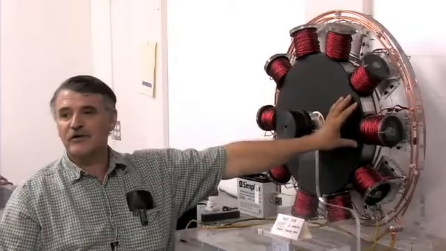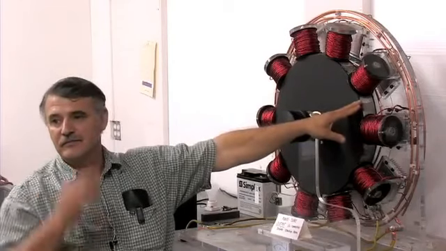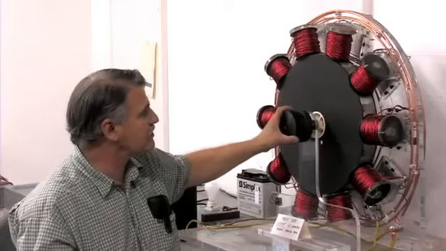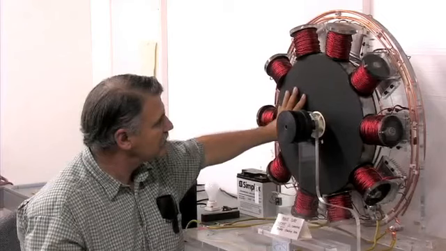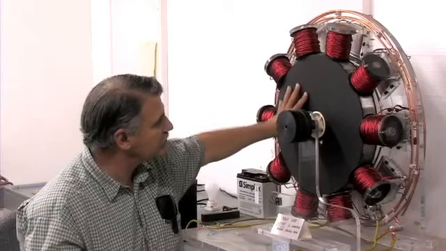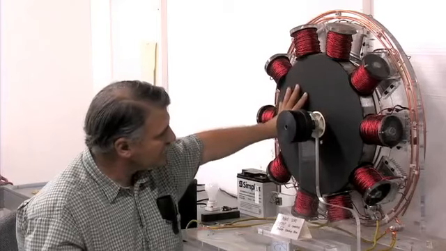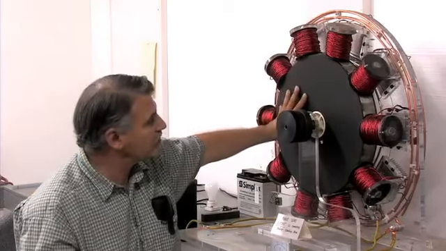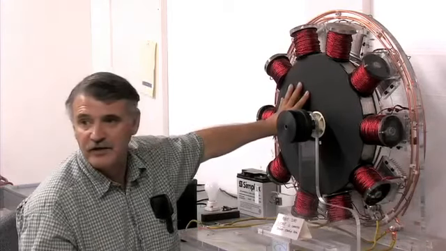Between the two north poles is an imaginary south. This thing comes around and gets triggered when it passes the trigger circuit, and it's always past the trigger circuit by about 22 degrees. So it's really in between these two magnets when the coil fires.